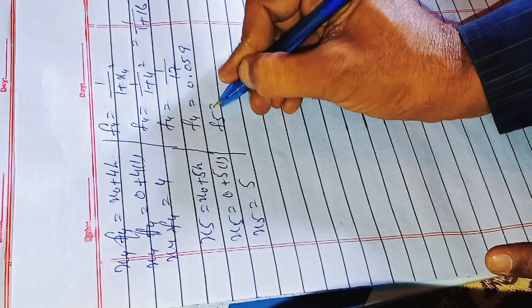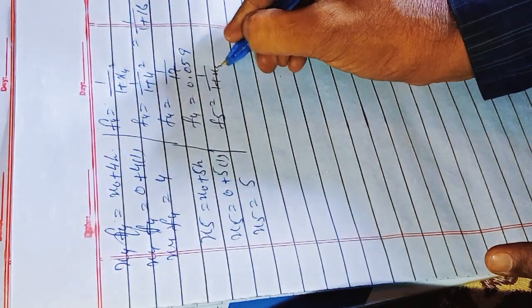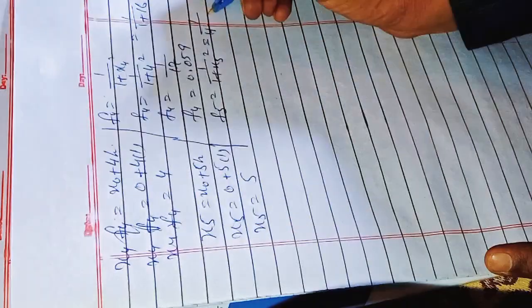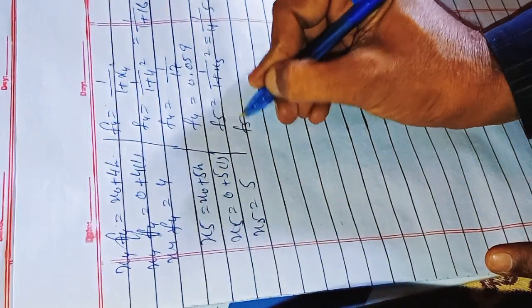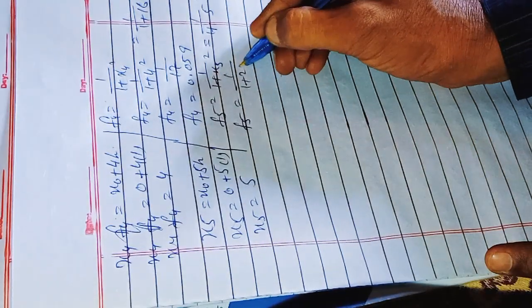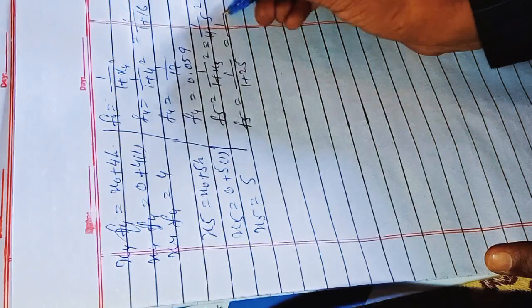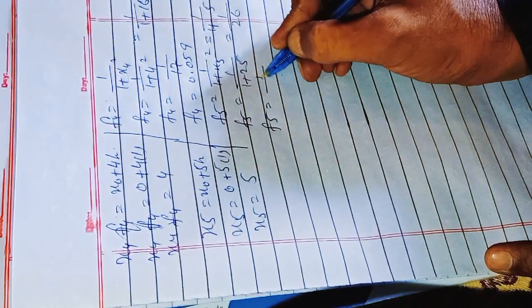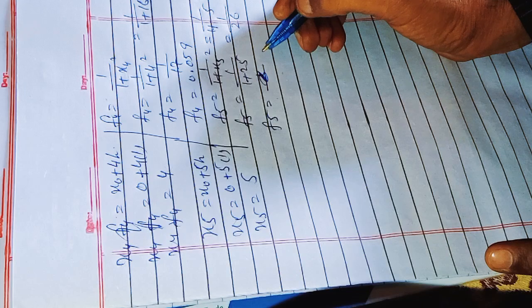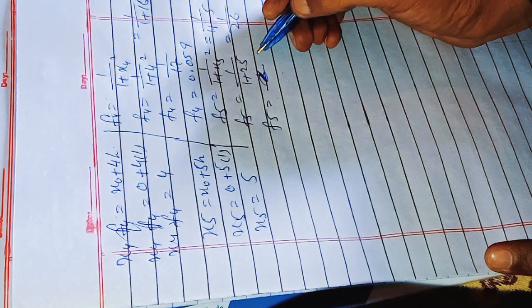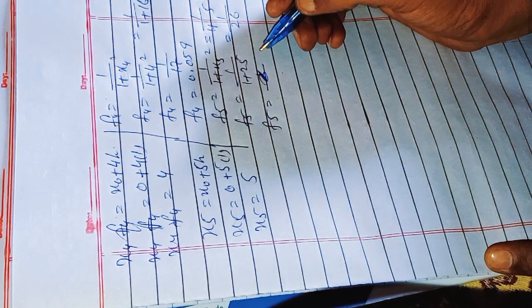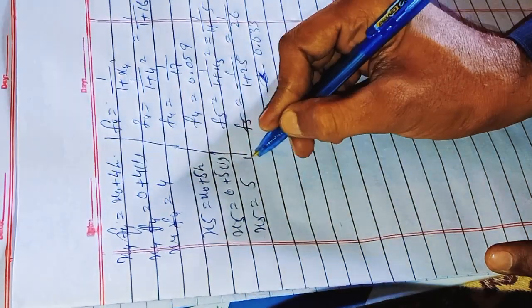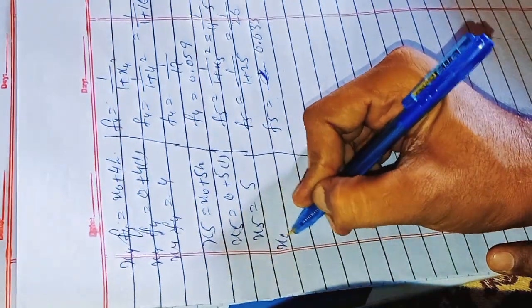Put it here: f5 is 1 upon 1 plus x5 square, so 1 upon 1 plus 25, which becomes 1 upon 26. So f5 is 1 upon 26, which is 0.033.